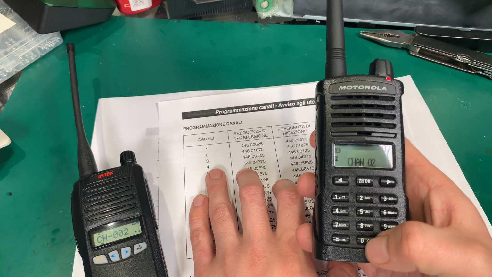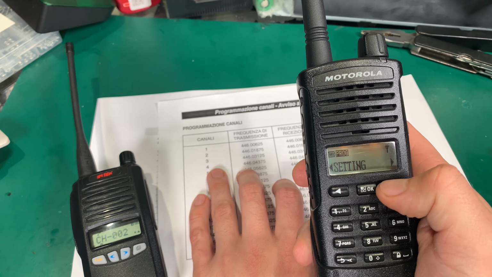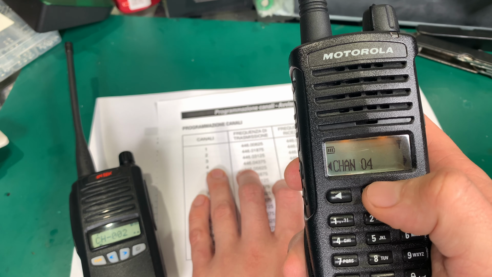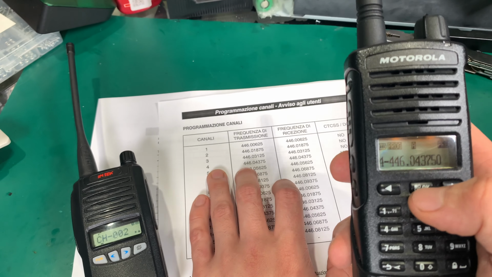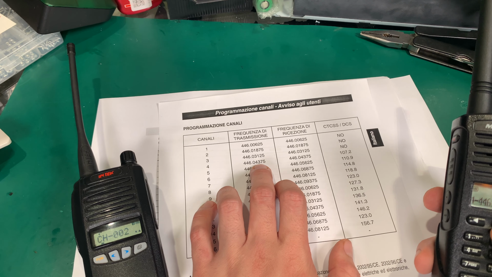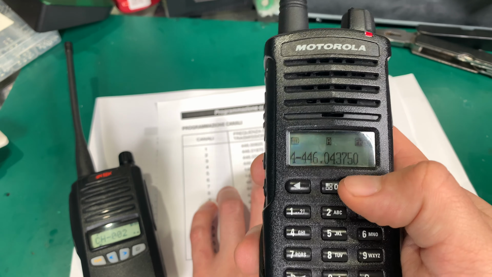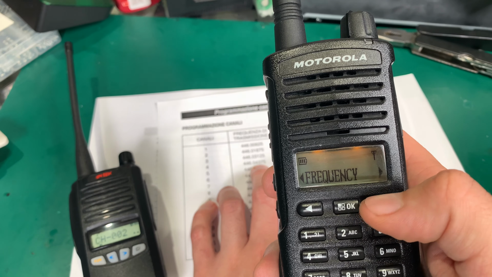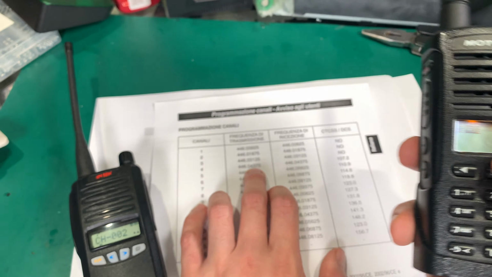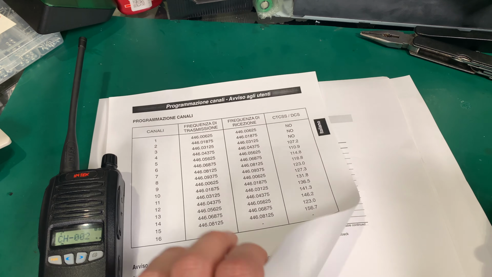Channel 4. I'm going to edit this channel. Frequency, channel number 4, 4375. We already got this, but we can of course select it in case it doesn't. And here is the PL/DPL tone, 107.2.